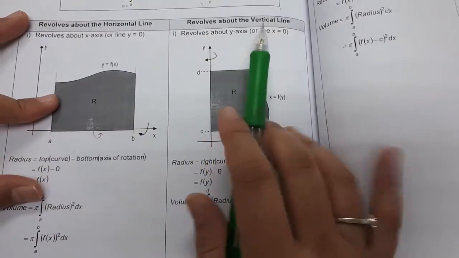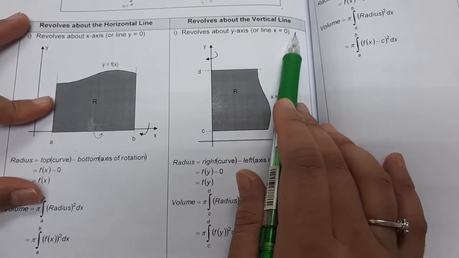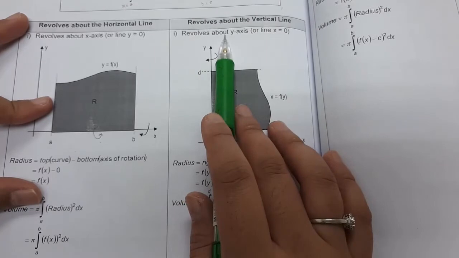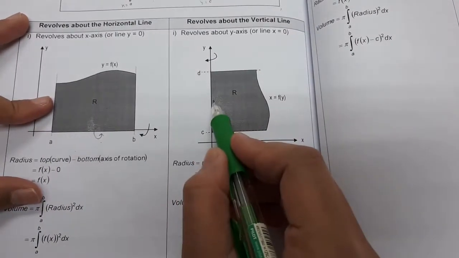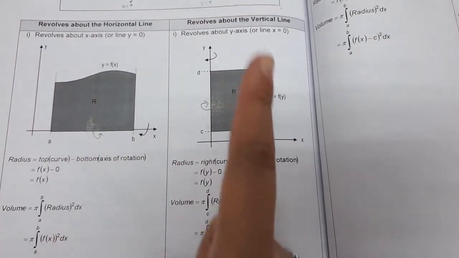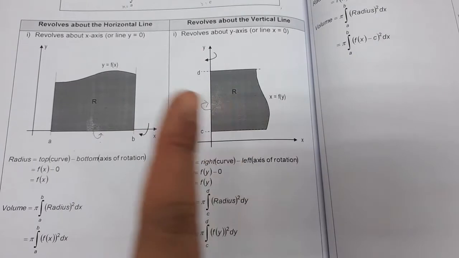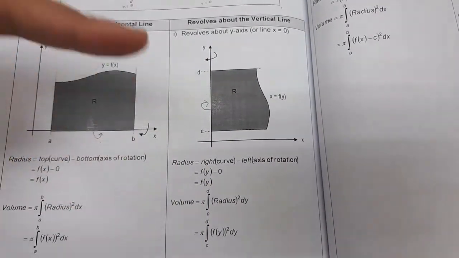Second, when revolve about the vertical line, vertical line, revolve about the y-axis. So here is our shaded region R. It will revolve atau berputar pada paksi y. So putarannya begini. Tadi putar daripada atas ke bawah.